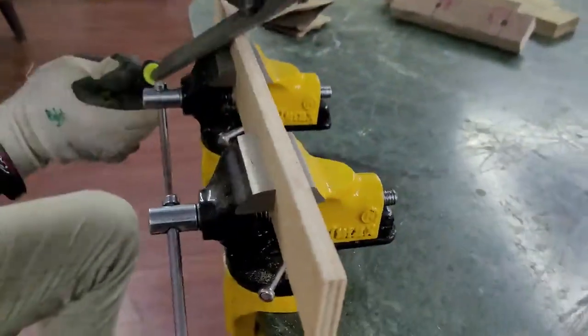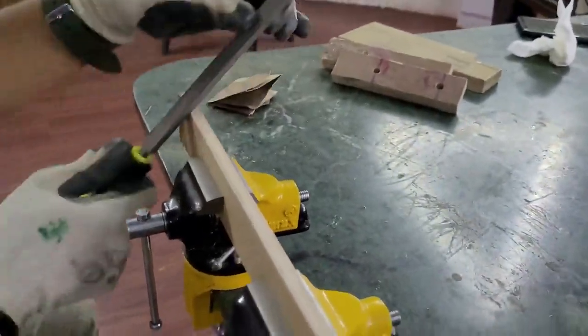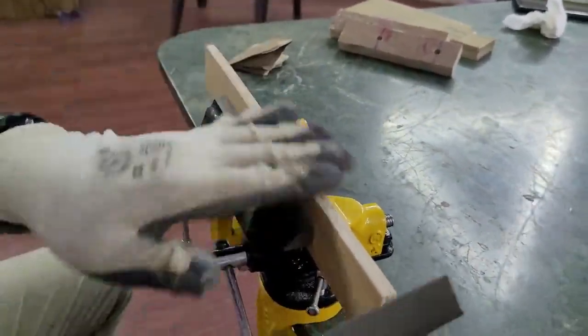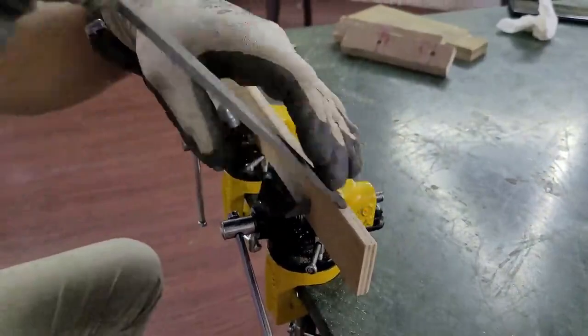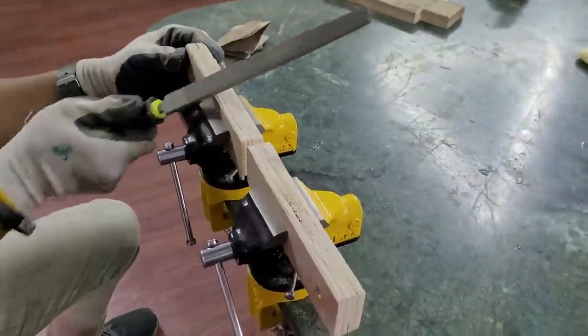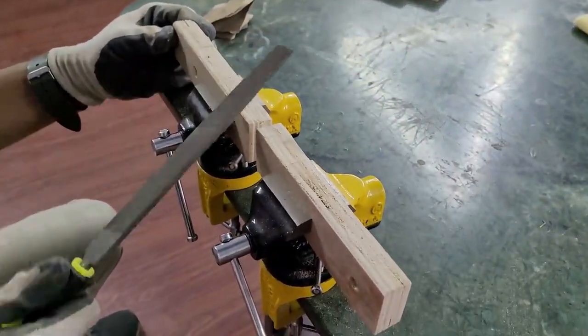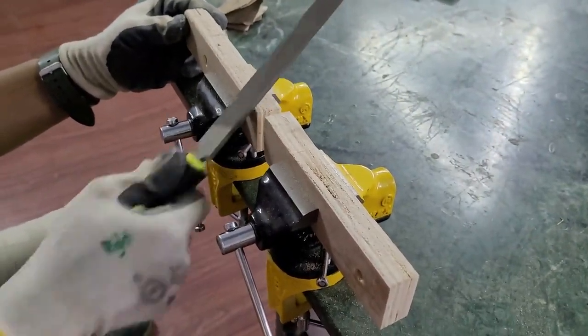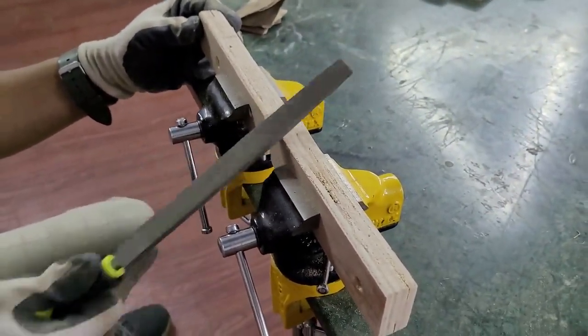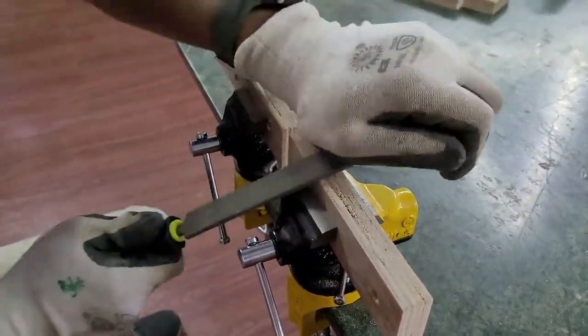Now clamp the job for filing. It is very important that you clamp the job. Use the file as shown in the video. Put your left hand on the top of the file. Apply medium pressure so that you smoothen the sharp edges of the wood.